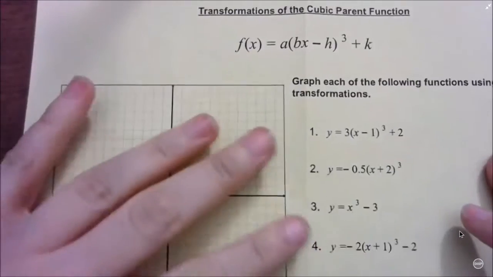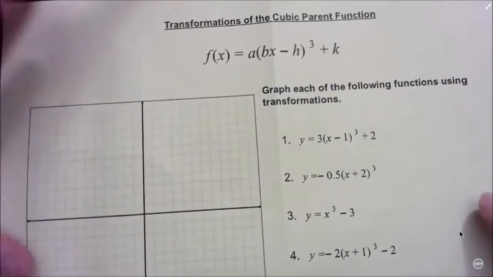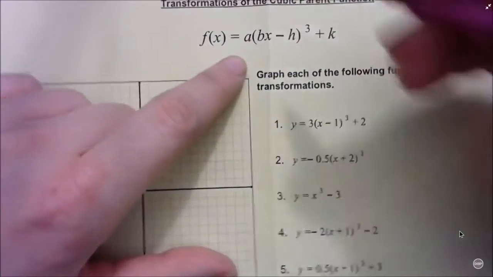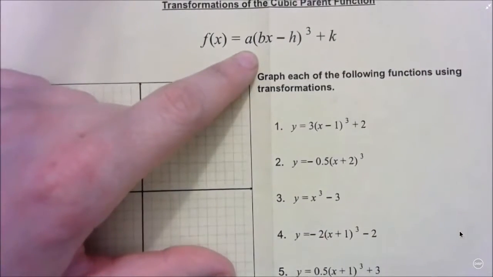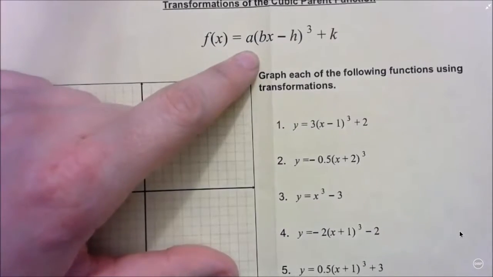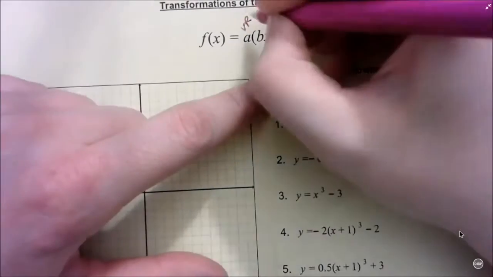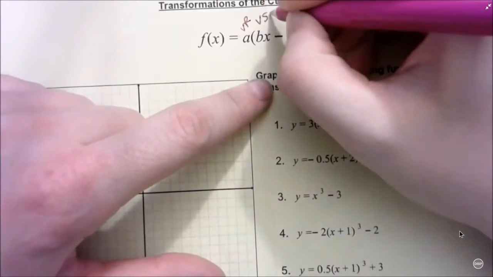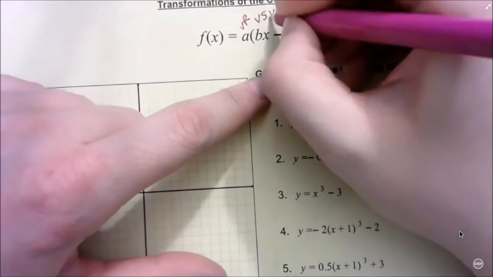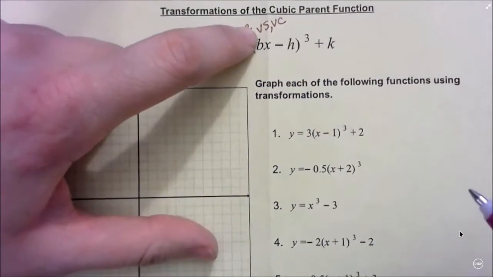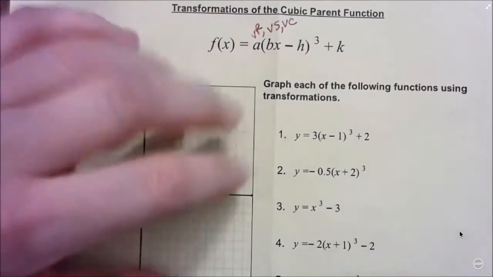So we've got our transformations of cubic functions, which follow the same rules as all our other transformations that we've done all year. So your a value that is multiplied in front of the parentheses still represents your vertical reflection, vertical stretch, and vertical compression. So flips upside down, stretches taller, and gets squished shorter.